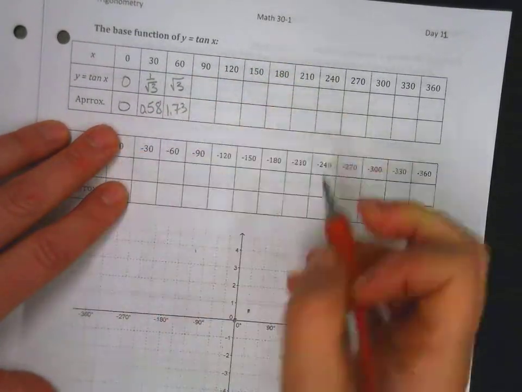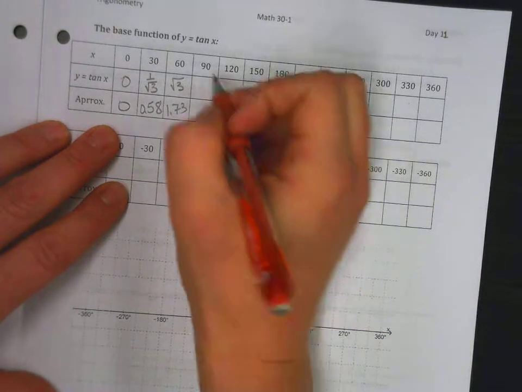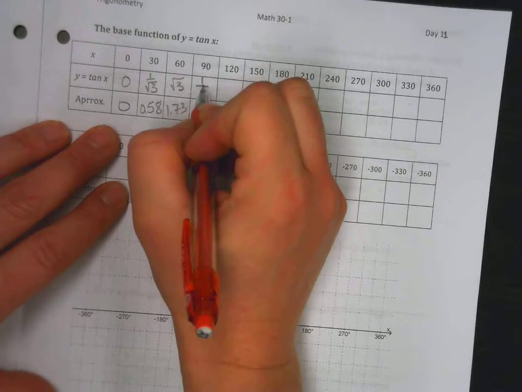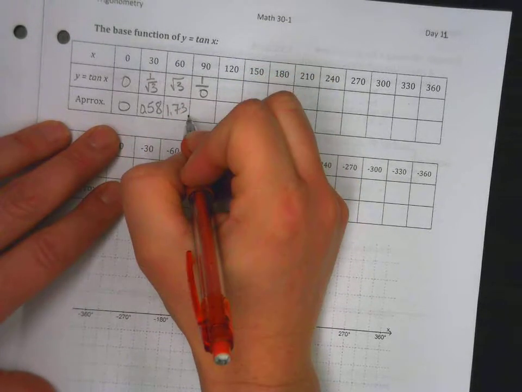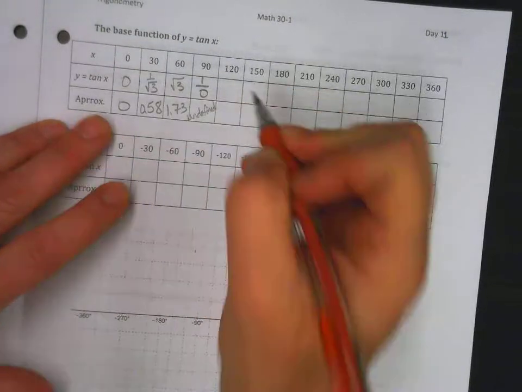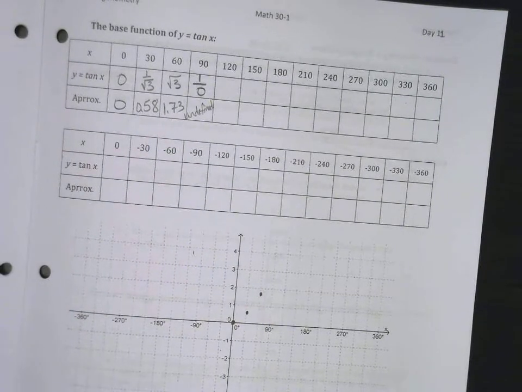At 60 degrees, we have root 3, which is 1.73. At 90 degrees, remember we're always taking our y value and dividing by x, so anything divided by 0 is undefined. What happens at that undefined point is we get what we call a vertical asymptote.